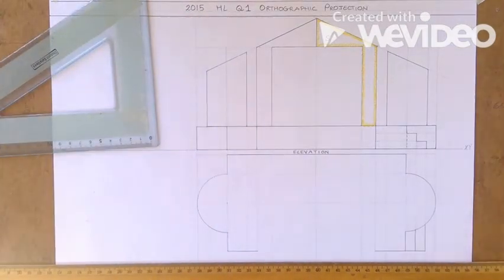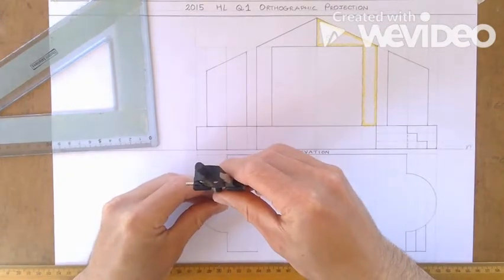Okay, now I need to draw in these two columns in plan view. So we said that the radius is 20, so get your compass.